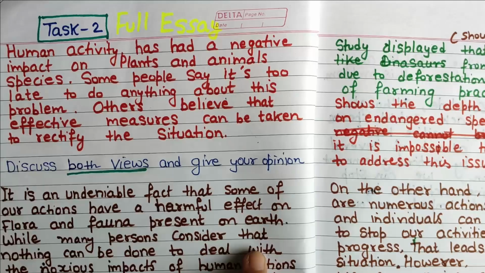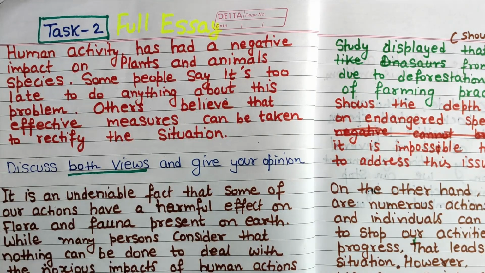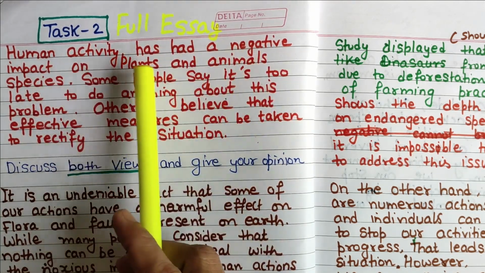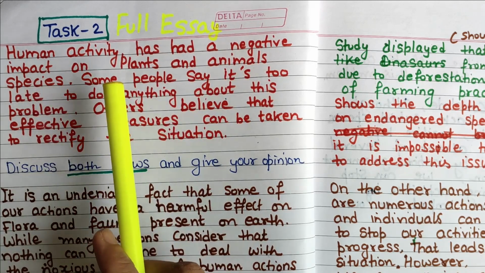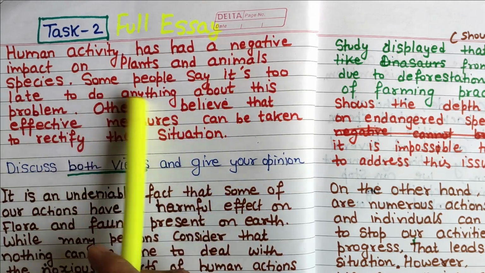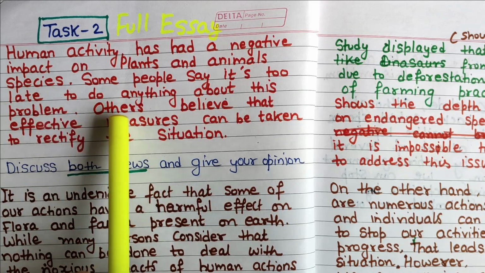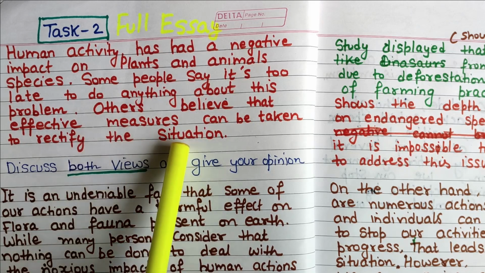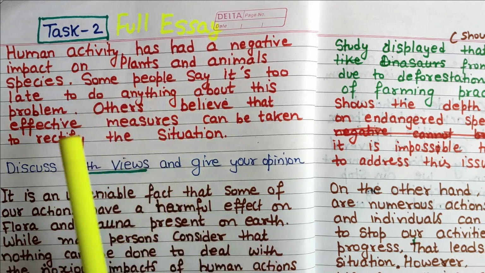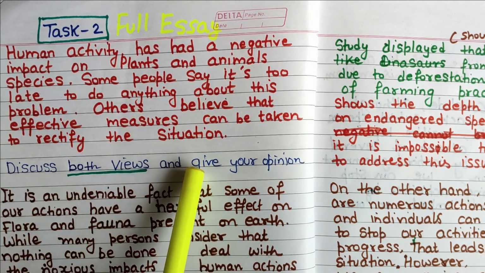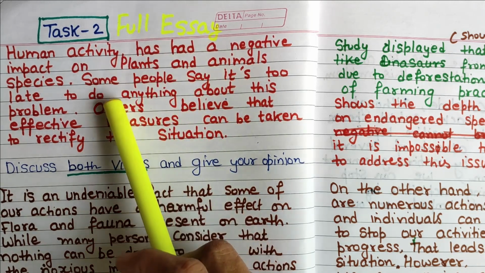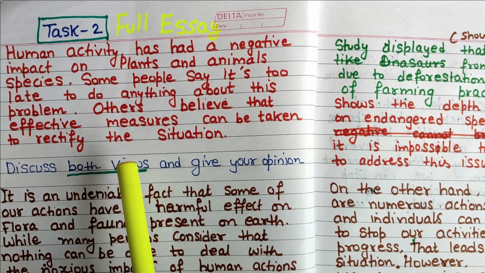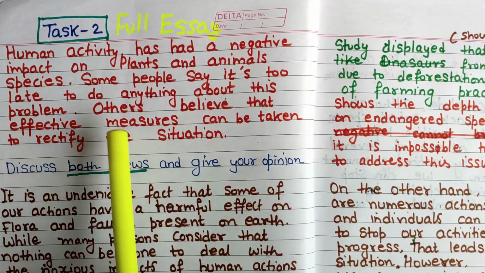Let's start with reading the question statement first. Human activity has had a negative impact on plants and animal species. Some people say it's too late to do anything about this problem. Others believe that effective measures can be taken to rectify the situation. This is the question: discuss both views and give your opinion. From reading the question only, we have come to know that this is a both views kind of essay, and we have to give our opinion also.